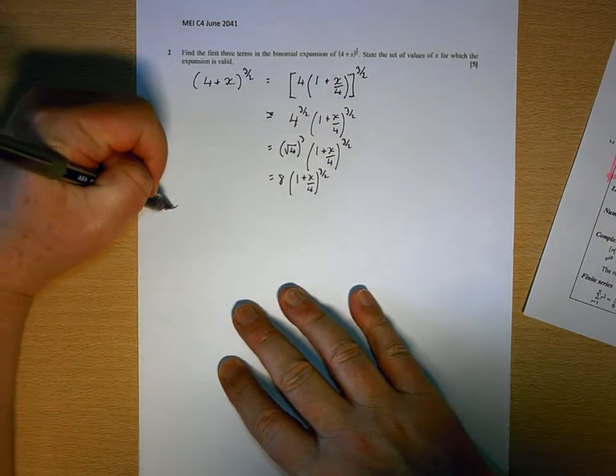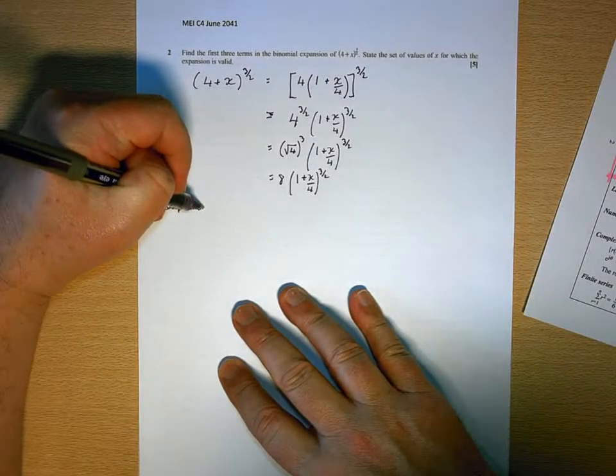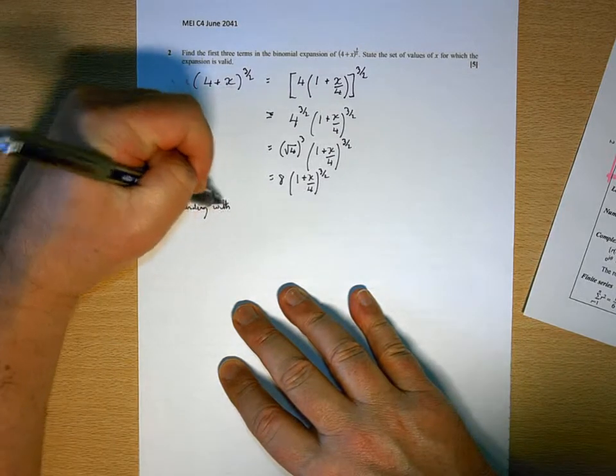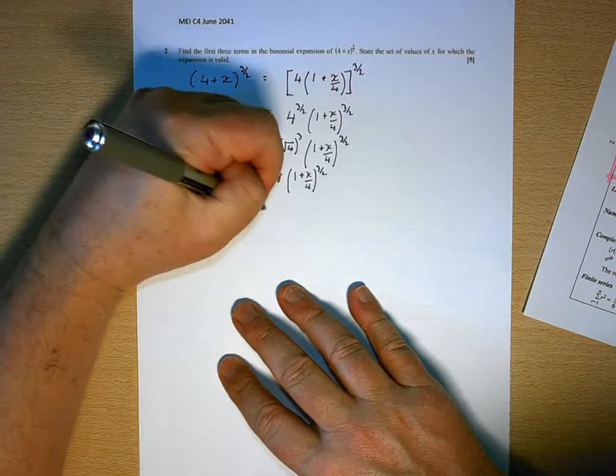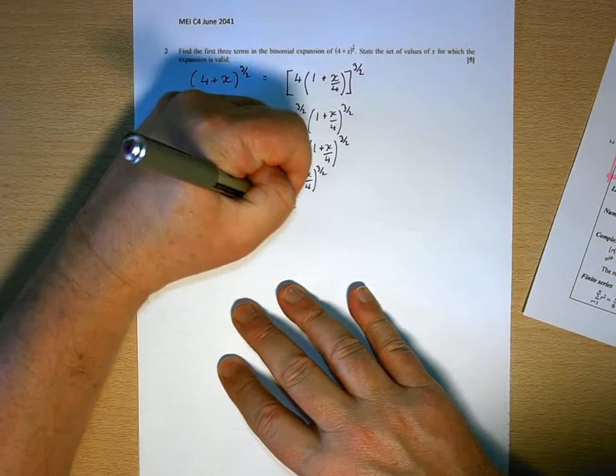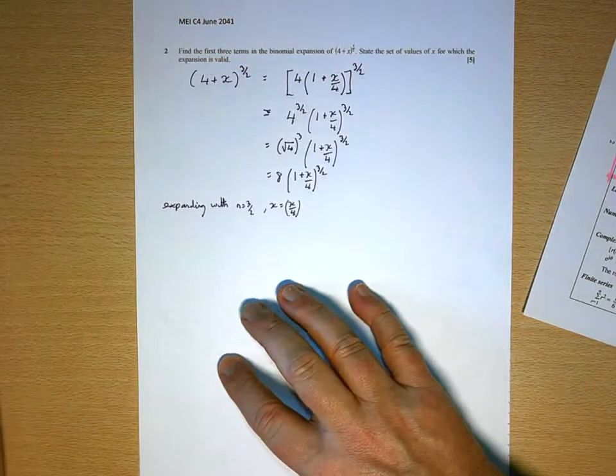So we're expanding with n being 3 over 2, and the x part, actually, we're working with x over 4.